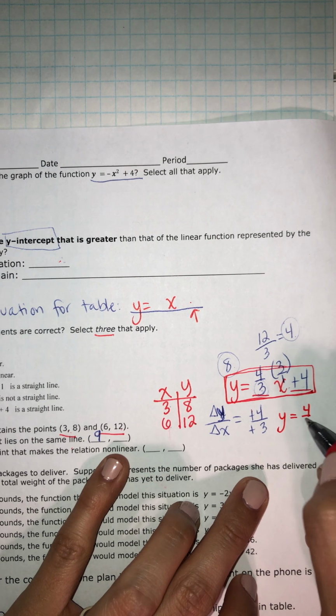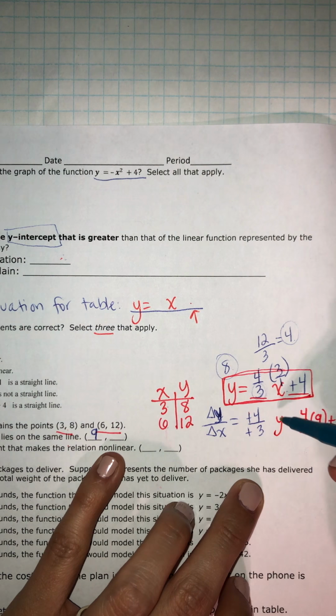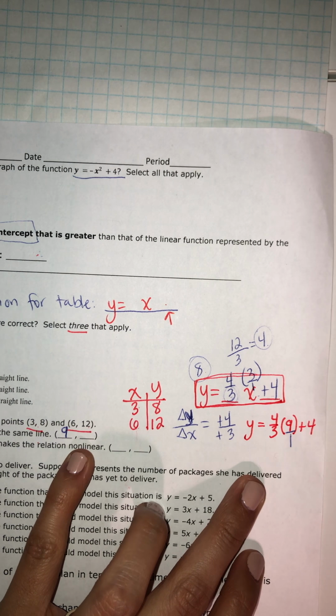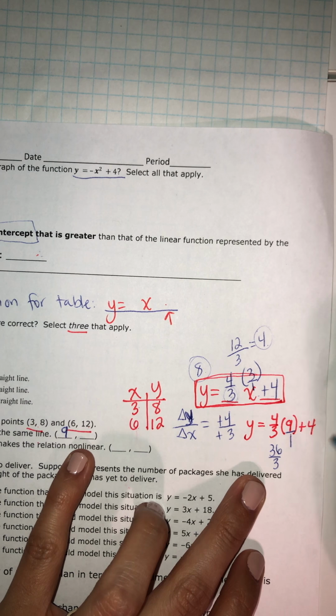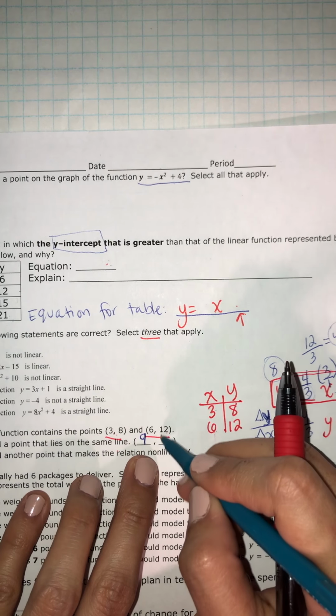So I'm going to do that right here. Y equals 4 over 3. I'm going to plug in 9 for x. And I'm checking to see what I get for y. I'm going to put that 1 underneath. 4 times 9 is 36. 3 times 1 is 3. 36 over 3 becomes 12. And 12 plus 4 is 16. That means that my pair for 9 is 16.